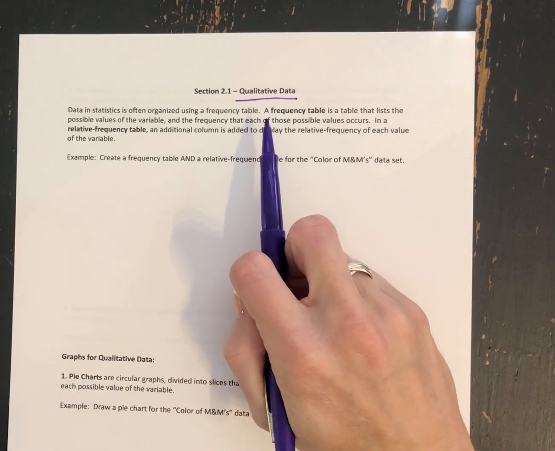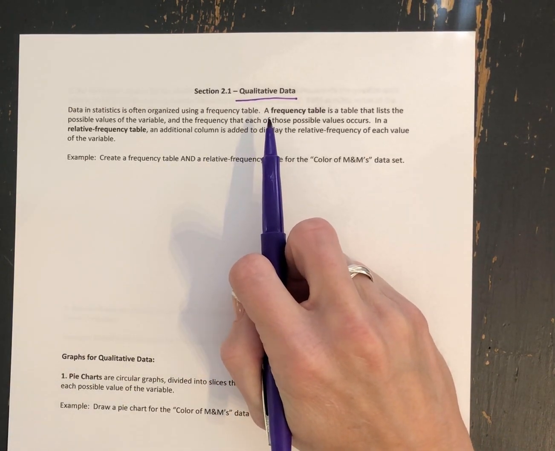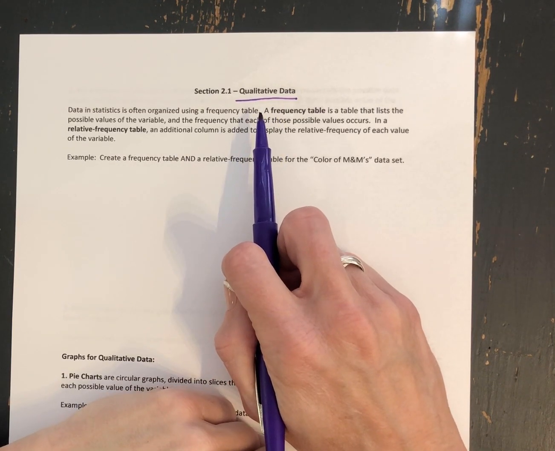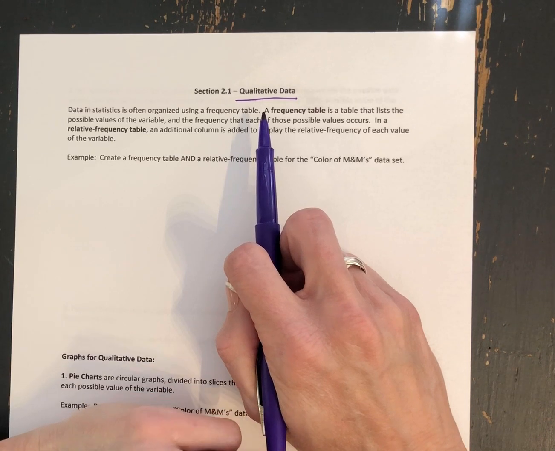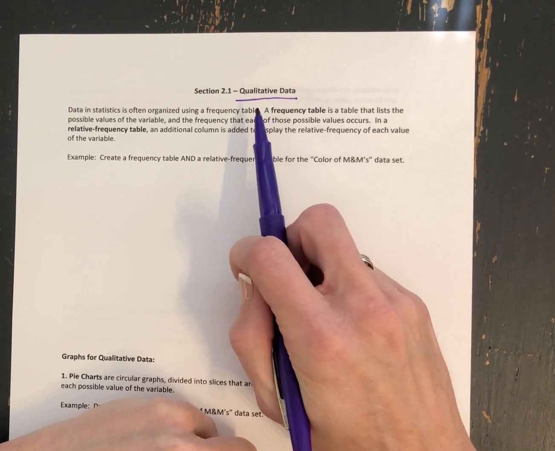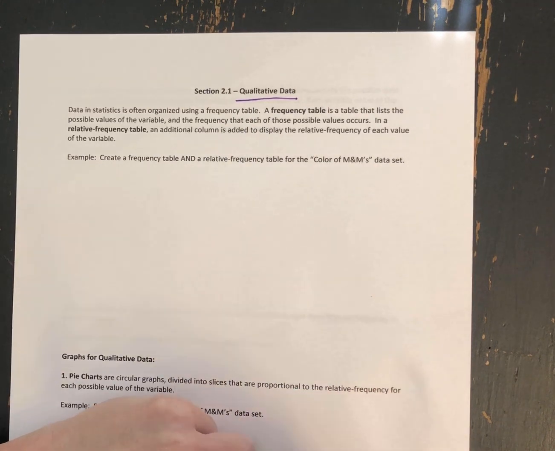I picked social security number even though that's numeric. Remember, those numbers don't mean anything. They're just a way of assigning a way to identify a person. So even though it's made up of numbers, we wouldn't, for example, take the average social security number. So that's something that's qualitative as well.